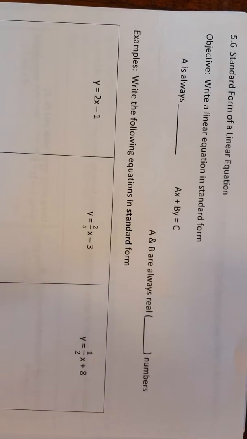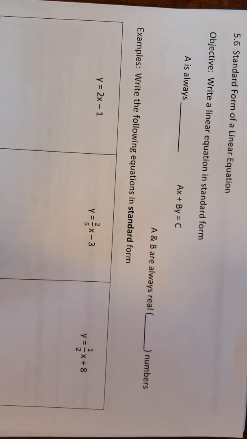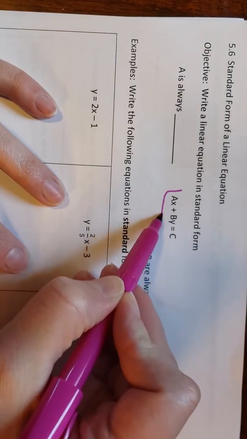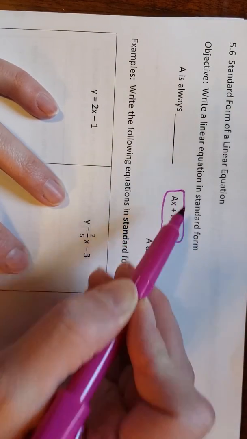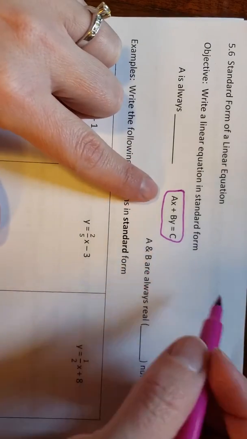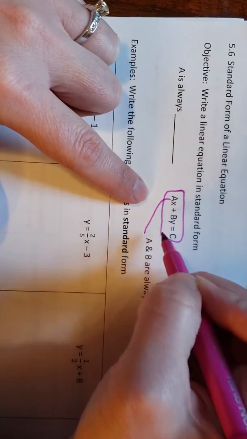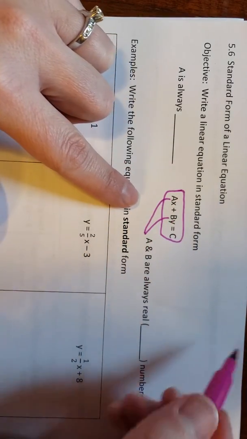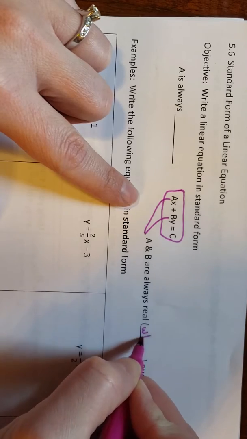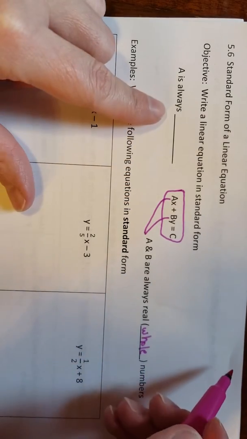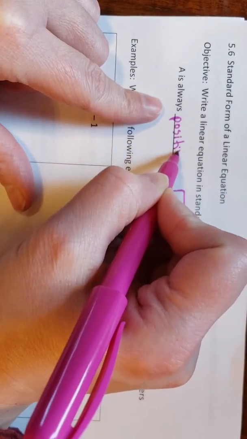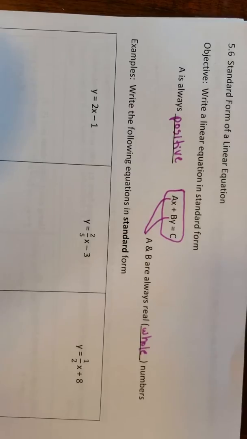So, we are going to write an equation in standard form. Standard form is this: ax plus by equals c. A and b are always going to be a whole number, but the x and y are just going to be x and y, literally. Okay, so these are going to be whole numbers. And then a must always be positive. If it's not positive, of course, you can switch the signs by multiplying the whole thing by a -1.